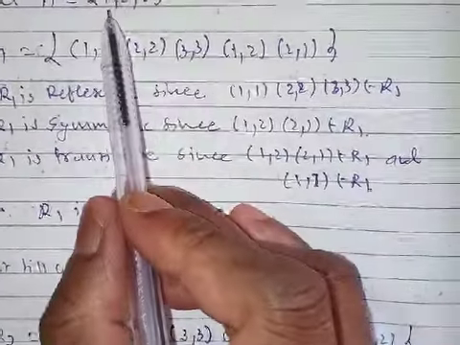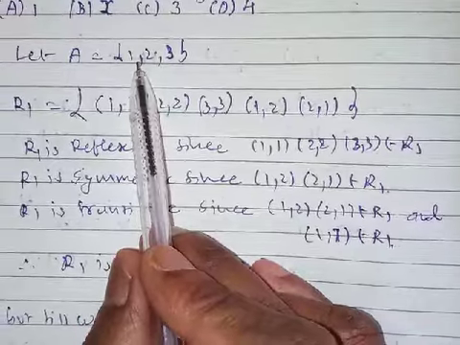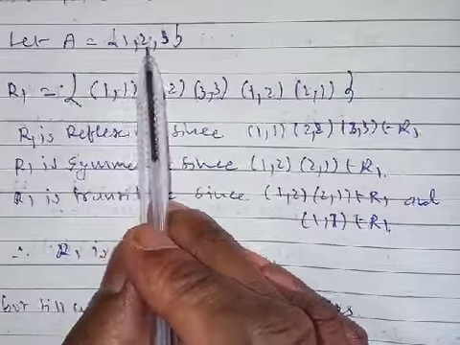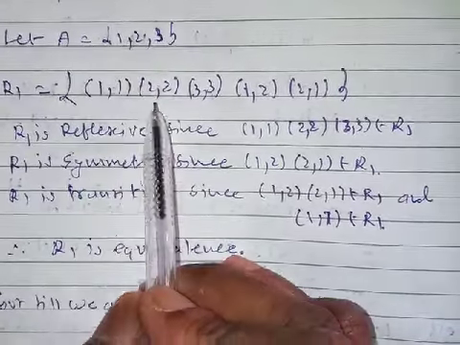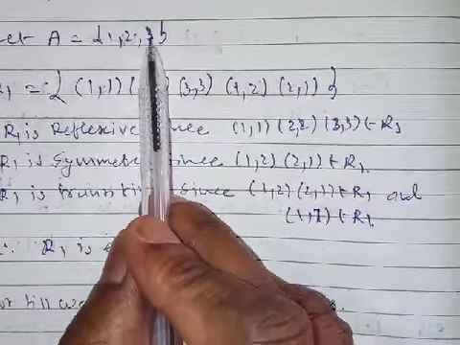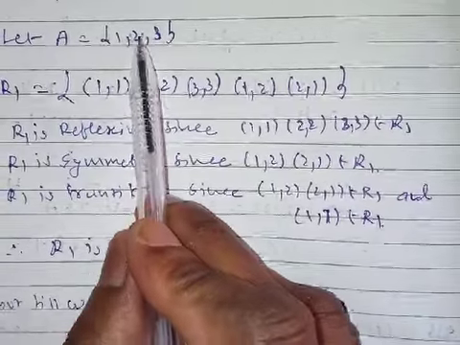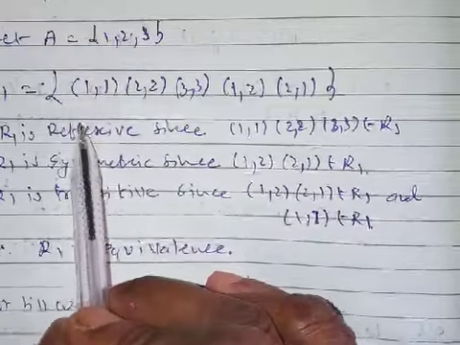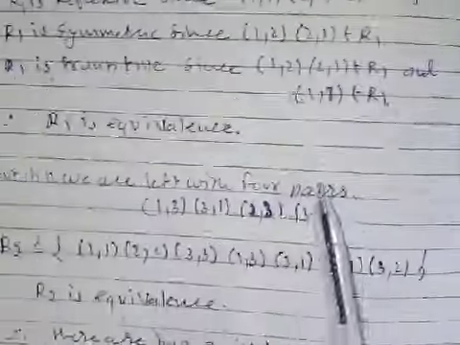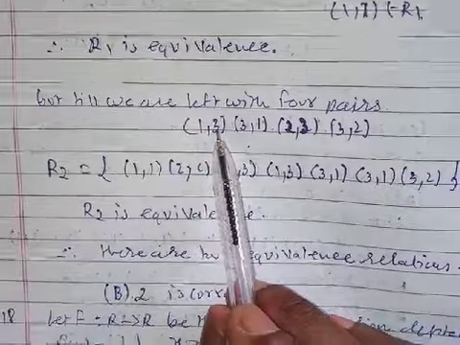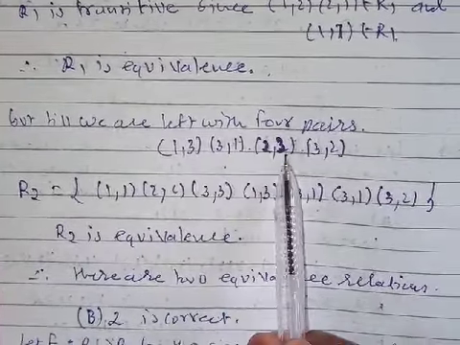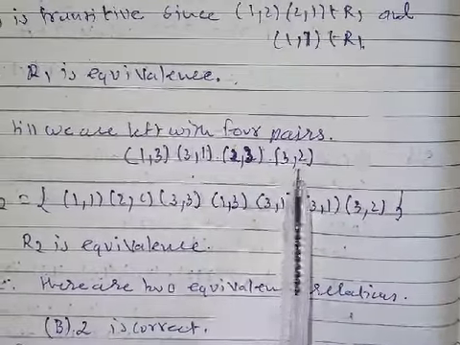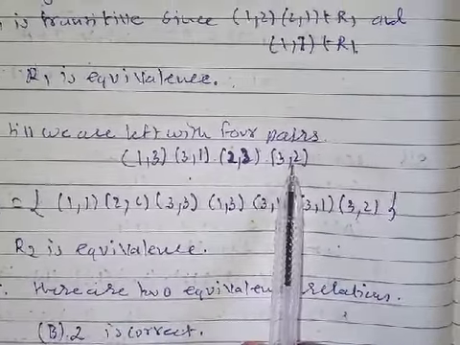Now remember children, we have taken only (1, 1) and (2, 1) from this. Now which are remaining? (1, 3), (2, 3), (3, 1) and (3, 2) remaining. These are the 4 which are remaining. So let's check: (1, 3), (3, 1), (2, 3) and (3, 2). Taking this we can form another equivalence relation.